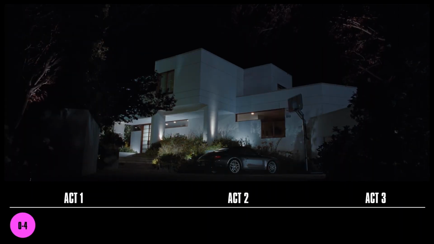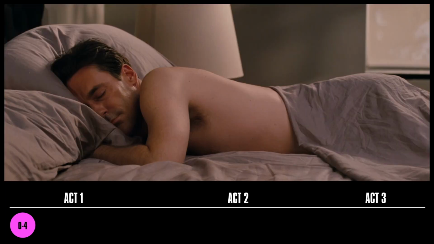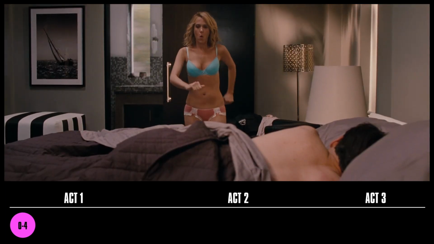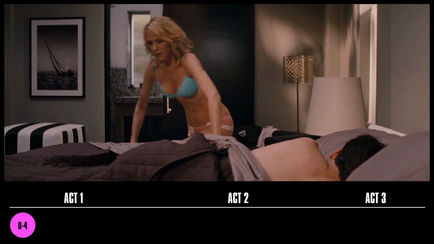Alright, so let's go beat by beat through the structure of Bridesmaids, starting with the first 4 minutes, the opening teaser. Right away, the scene establishes the movie's most important element as we meet our main character Annie and learn the flaw that she'll have to overcome by the end of the story.